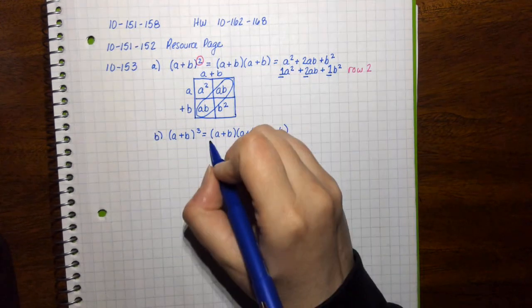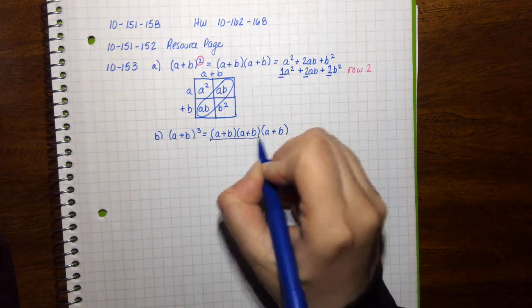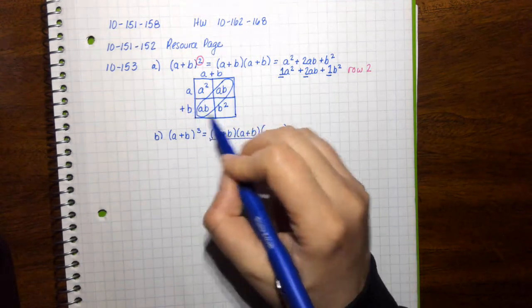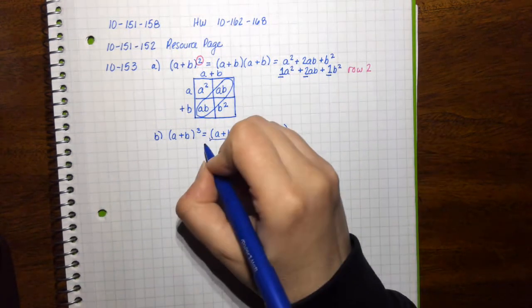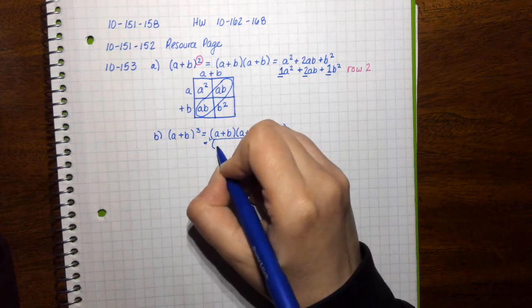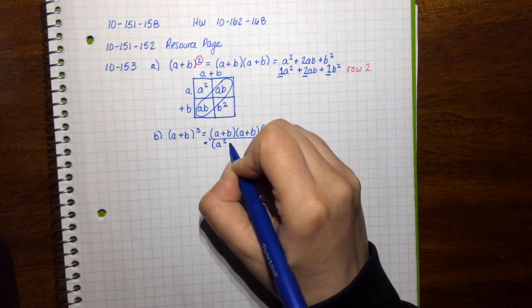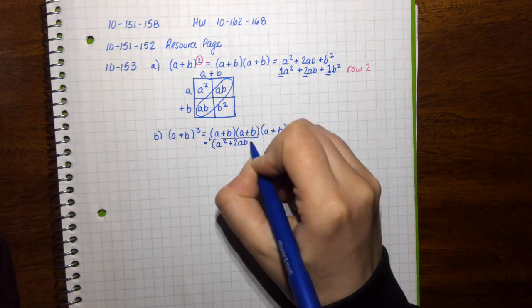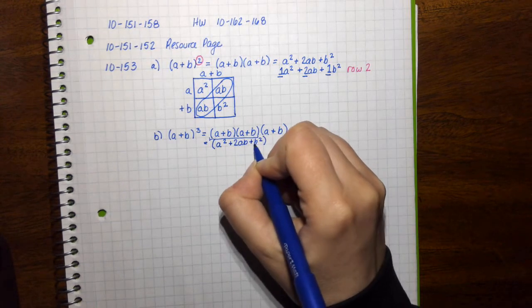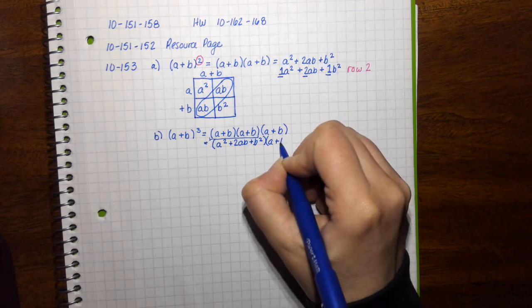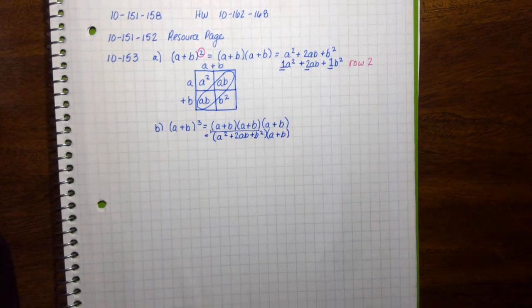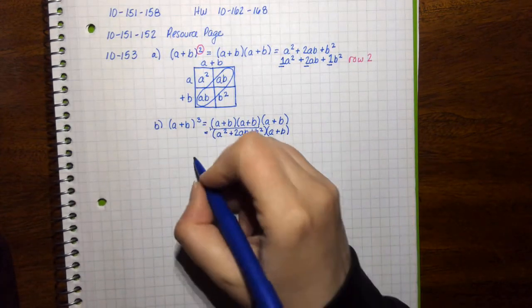For the first two here, I would do a box, but that would be this box here, and I would get this answer. So from the previous problem, these two multiplied would be a squared plus 2ab plus b squared, and I need to multiply that by another a plus b, which is a 6 box.